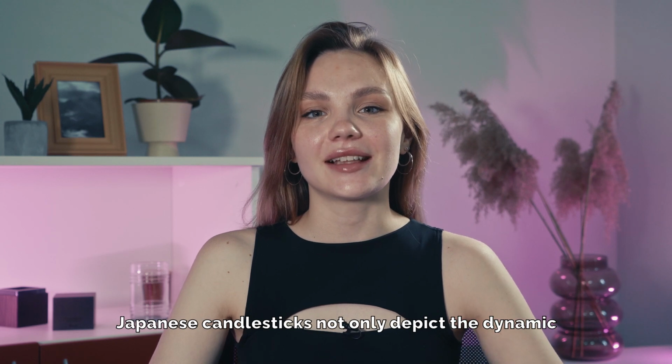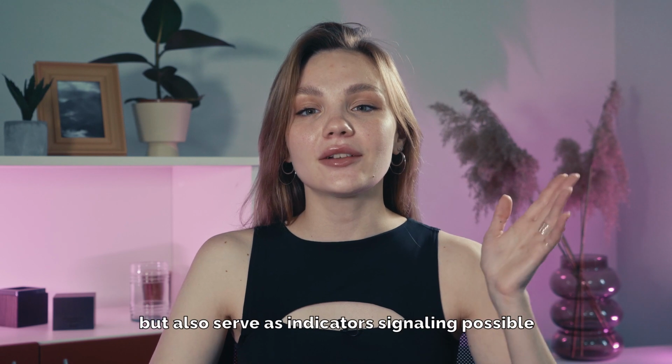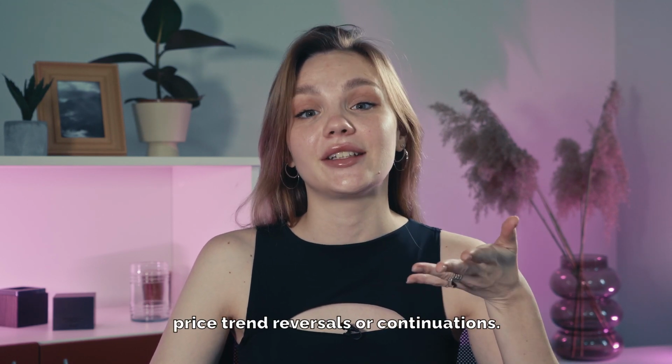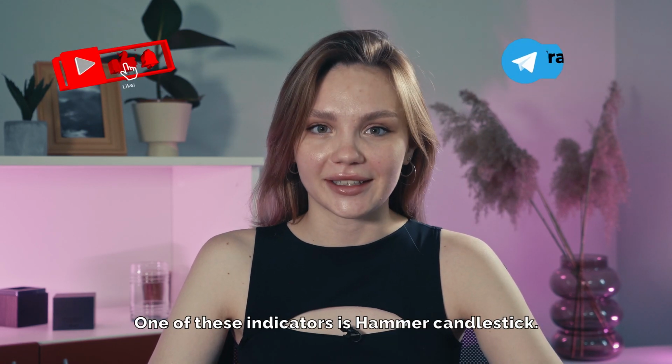Japanese candlesticks not only depict the dynamic changes in stock prices on a price chart, but also serve as indicators signaling possible price trend reversals or continuations. One of these indicators is the hammer candlestick.